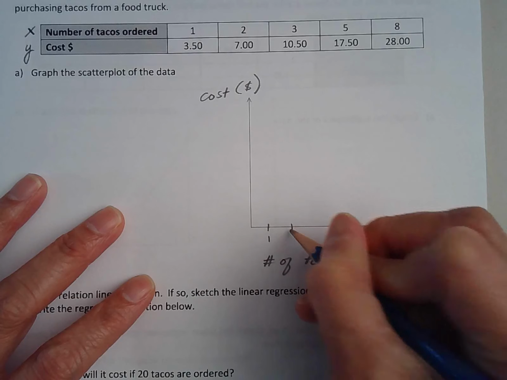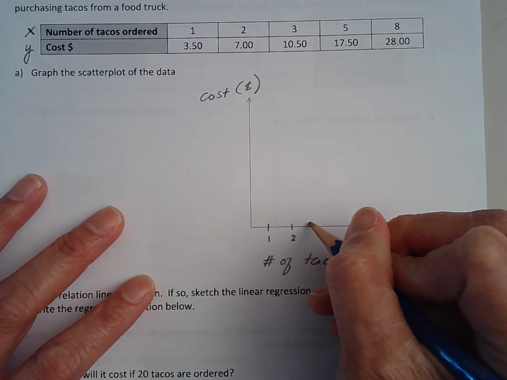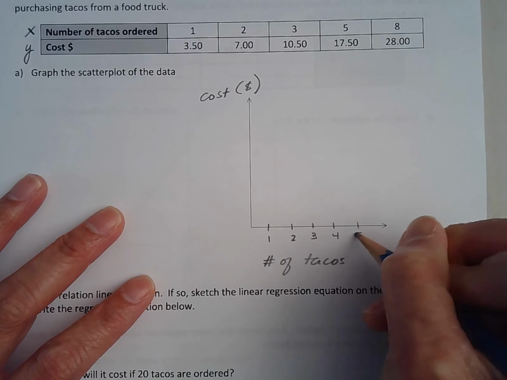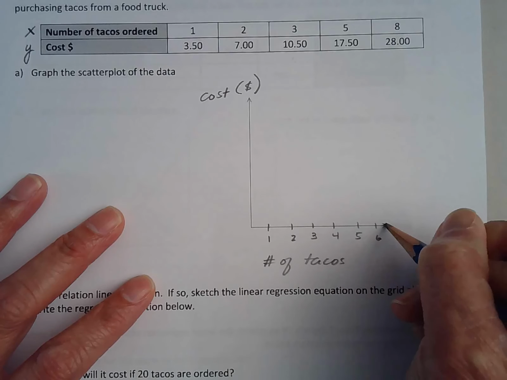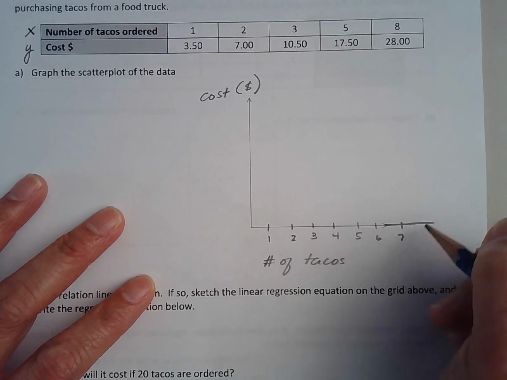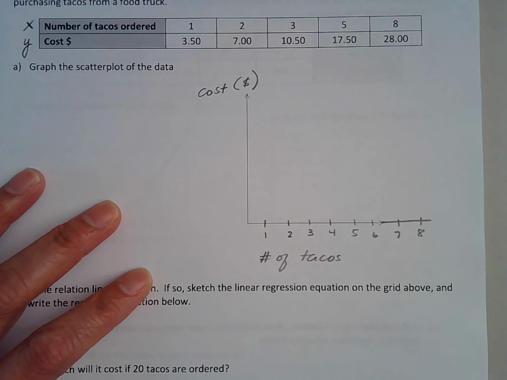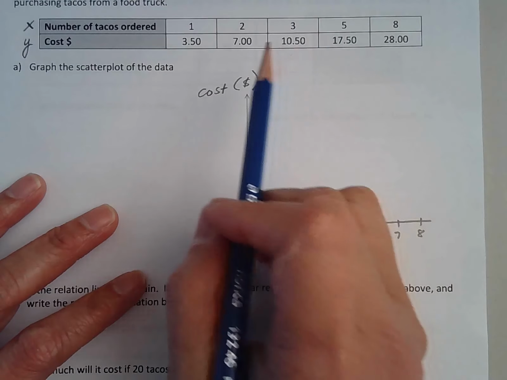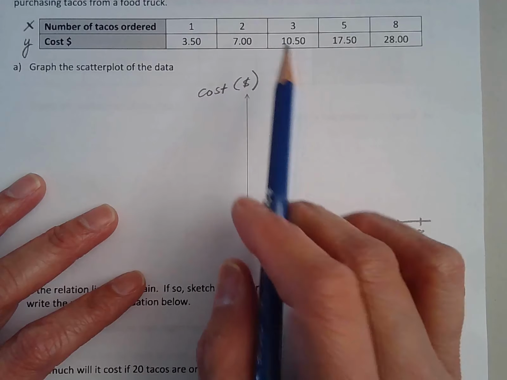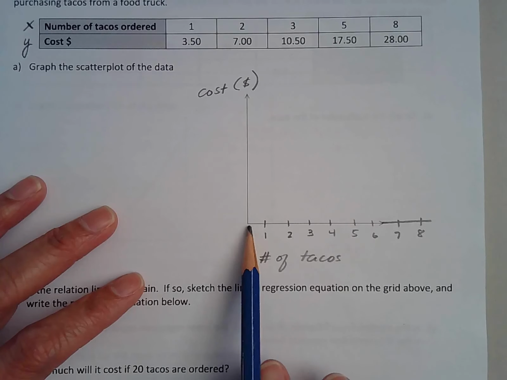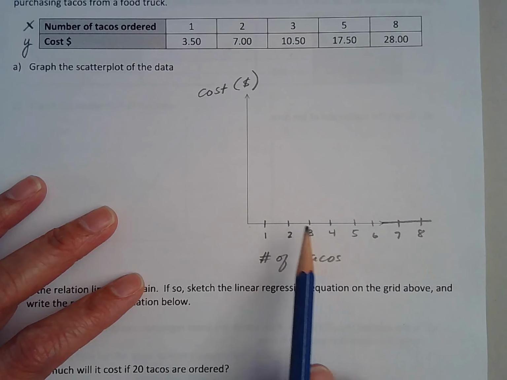So 1, 2, I need to extend it. So I need to go up to 8, right? So 1 is the smallest, 8 is the biggest, so I have to go from 1 through 8.